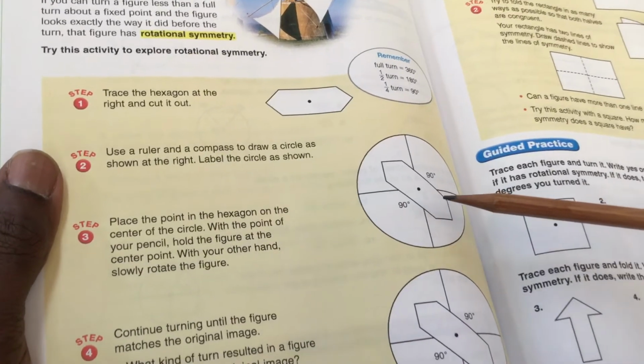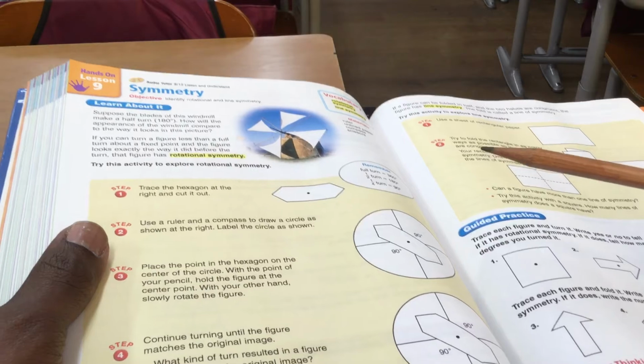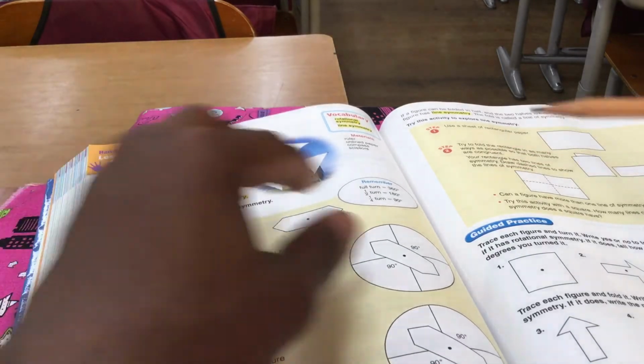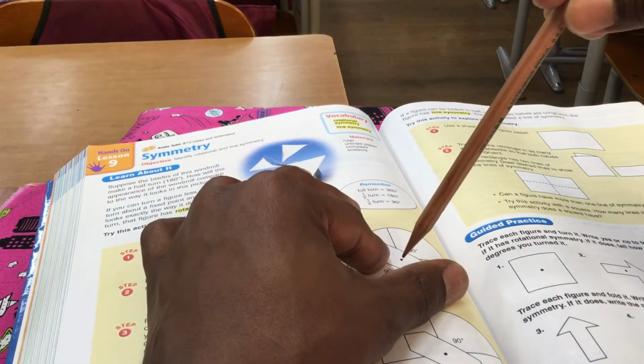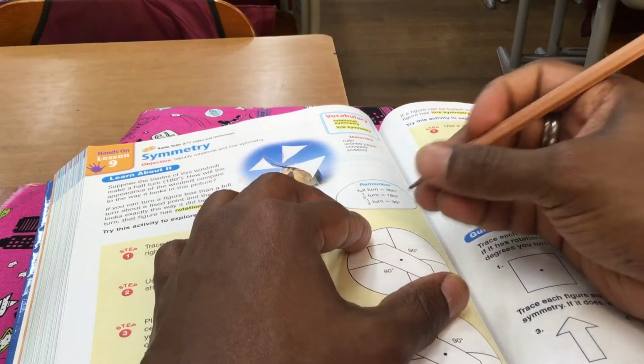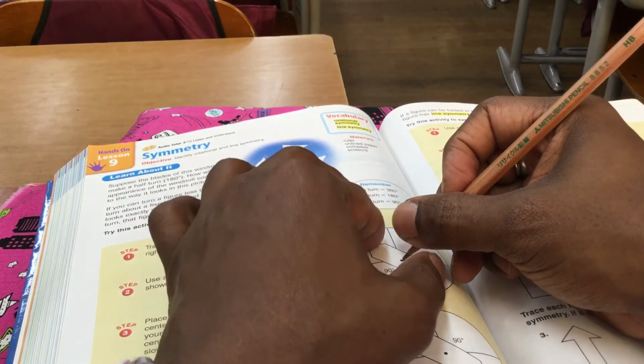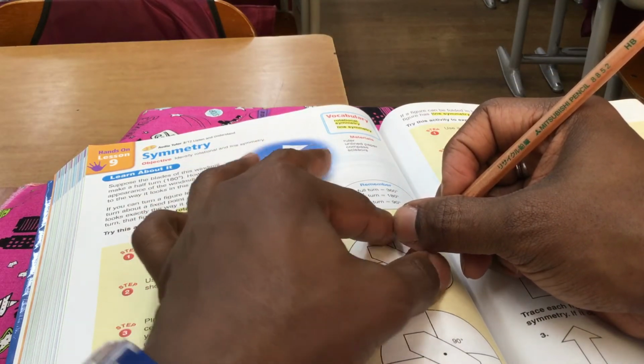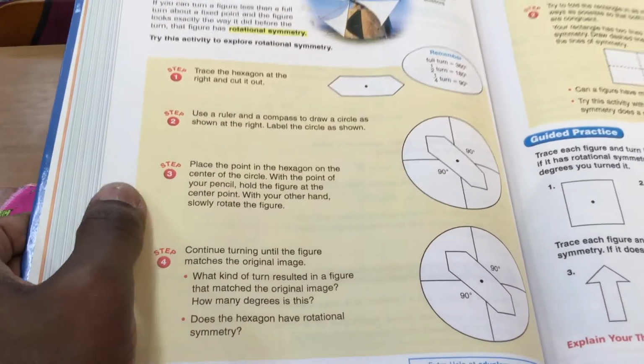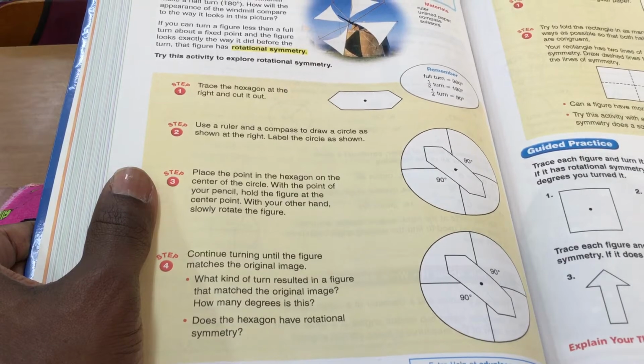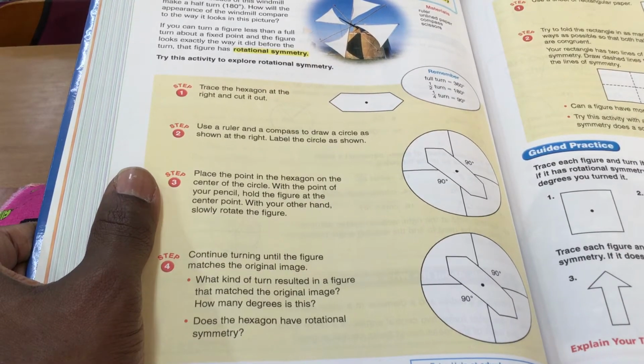With your other hand, you rotate the figure slowly. So you would hold the point here, and then you would rotate the hexagon. You continue turning until the figure matches the original image.